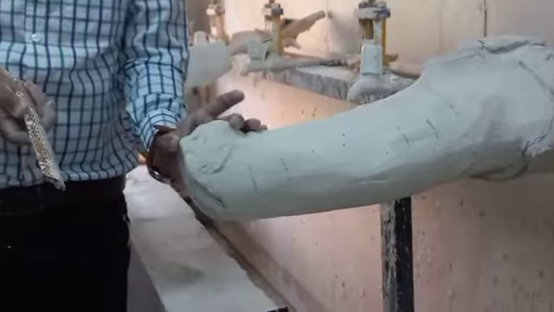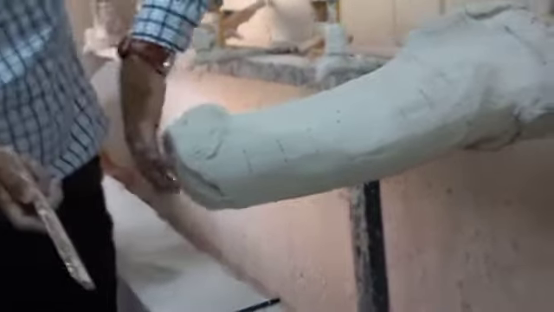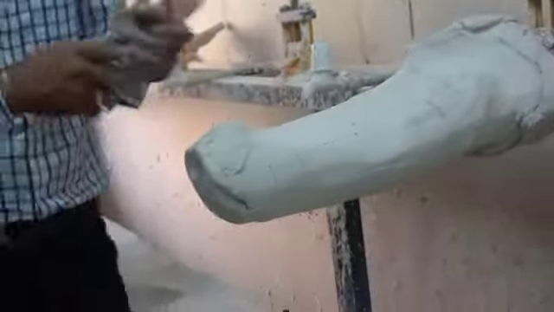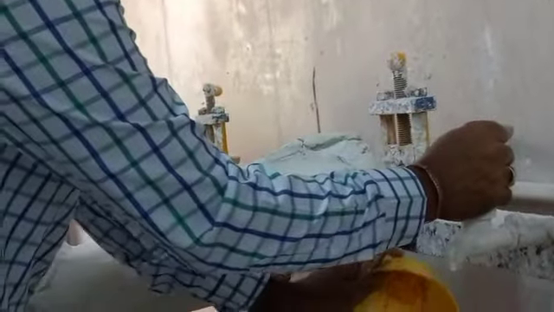We will be just adding some material in this area because it's a dent. Just in the dent area, add some material, and then we will complete it.